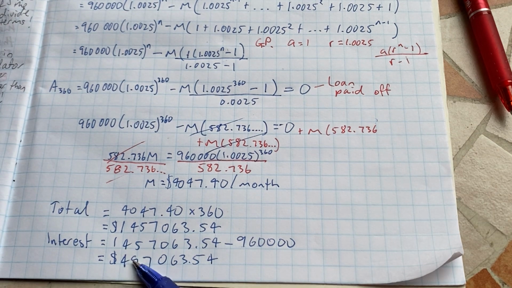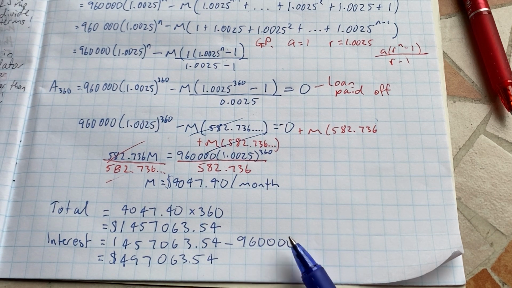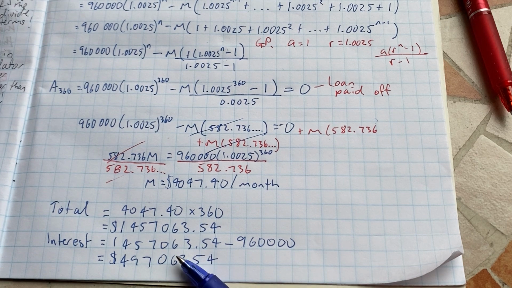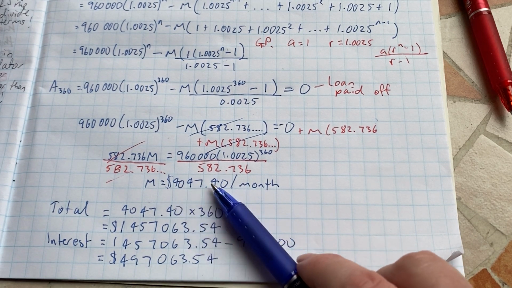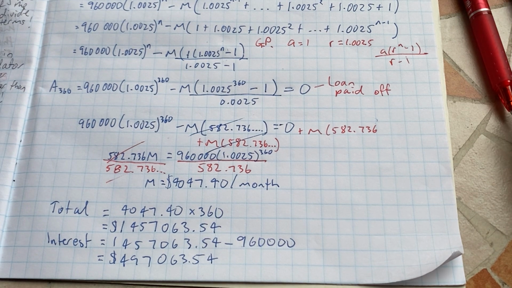So almost $500,000 in interest. The interest is actually more than half of the amount that we borrowed to begin with, and that's not unusual. And obviously we don't want to pay interest if we can help it, but for people to afford more than that a month, that's an issue as well. So it's always good to get a loan paid off as quickly as you can afford to, but also it depends on other situations.